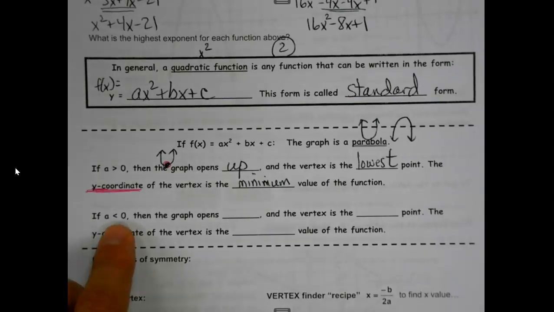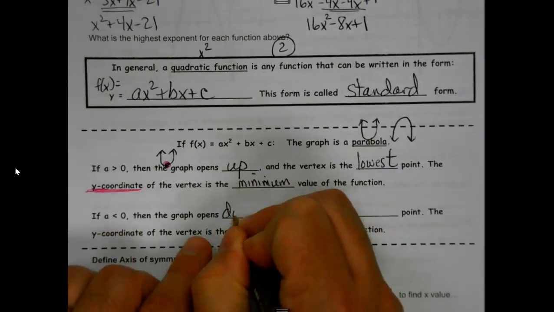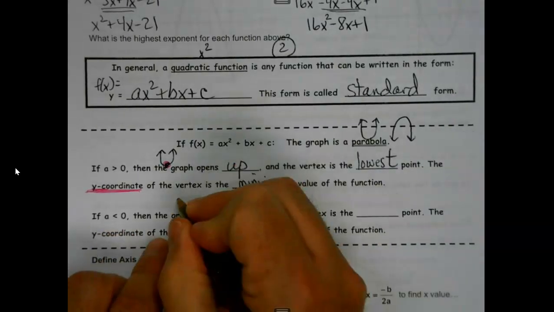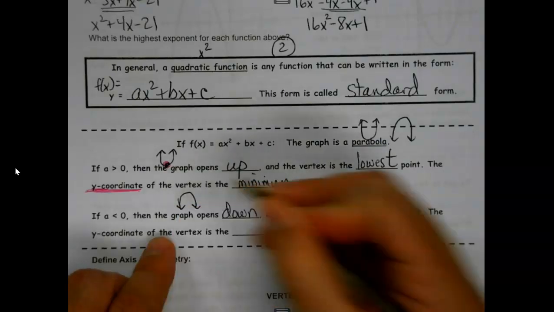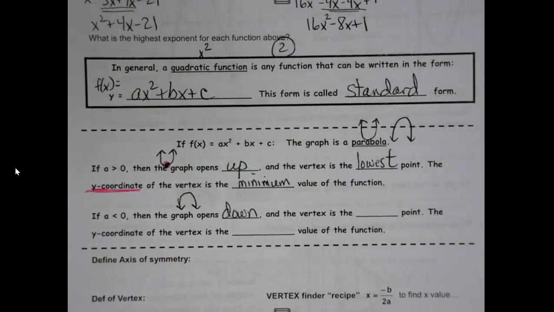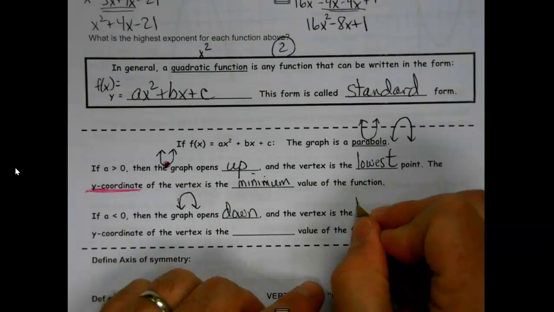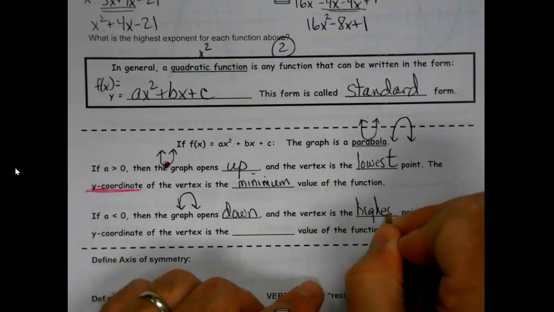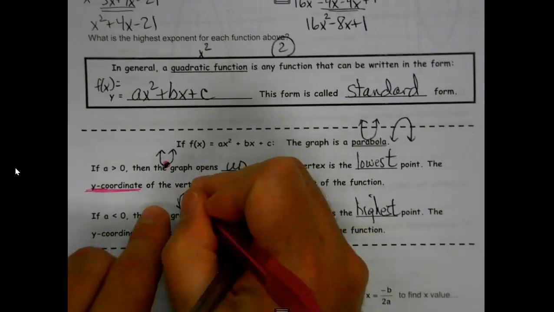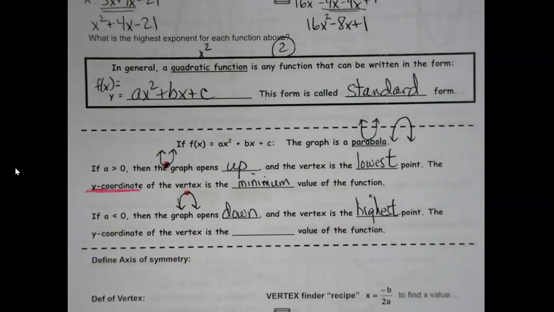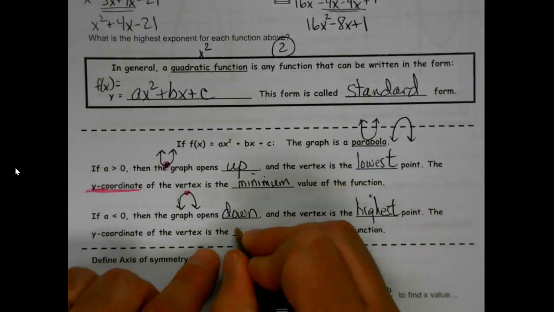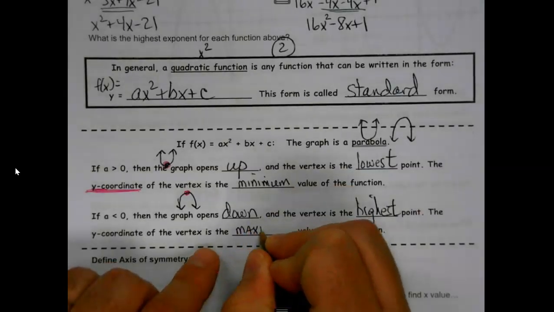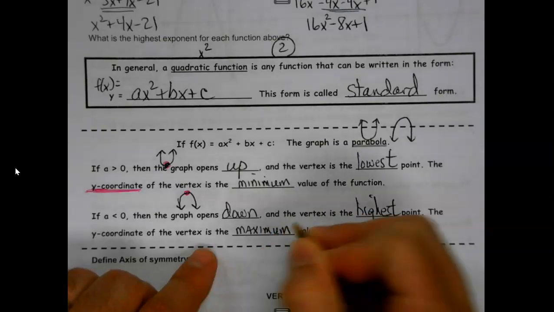If a is less than 0, though, if a is negative, the graph opens down. There's our hill. And your vertex is going to be the highest point. So we're on top of the mountain. The y-coordinate of the vertex in this case is the maximum value of the function.